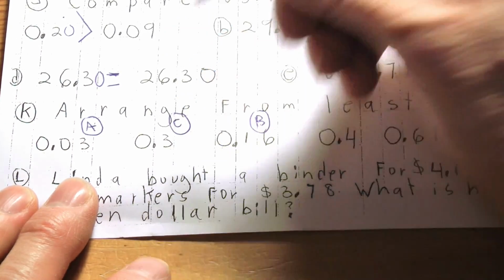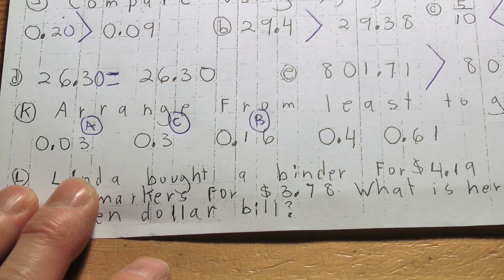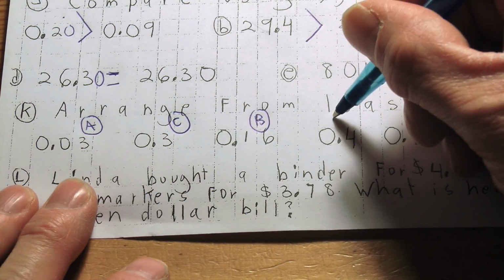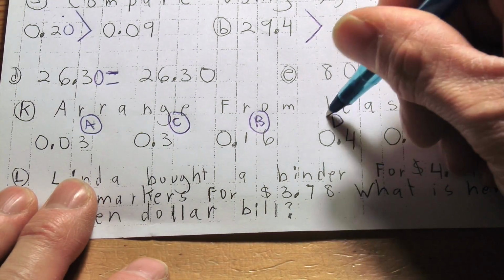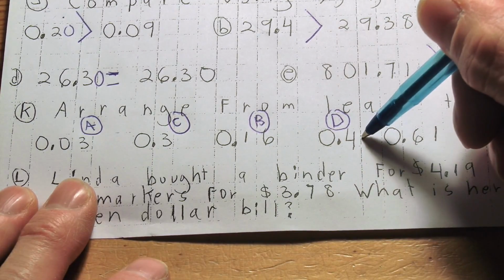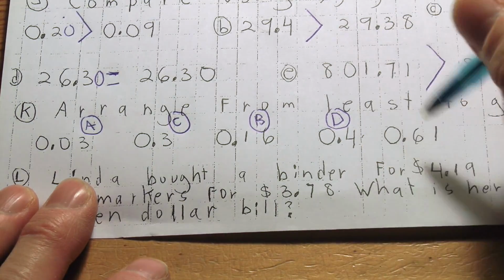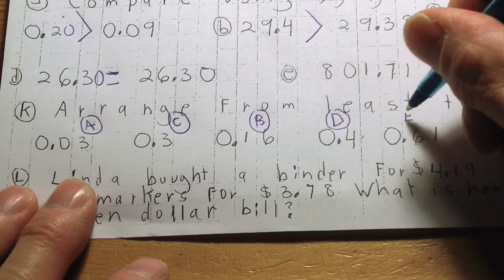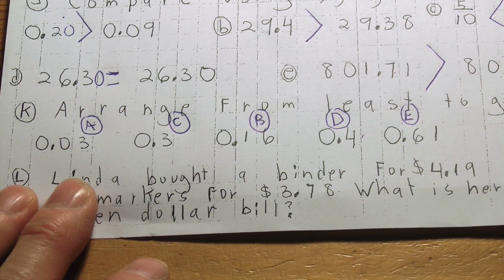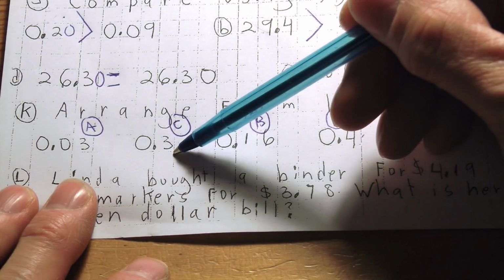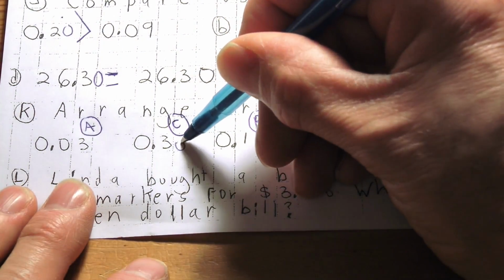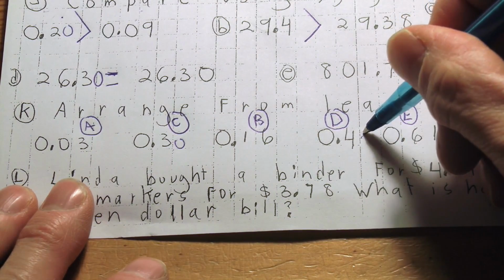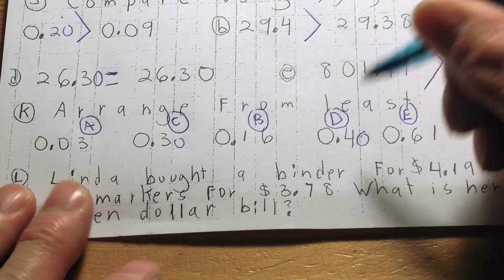This is our third biggest one. And then we go to our fourth biggest one, which is 40 hundredths, or 4 tenths. And our largest one is 61 hundredths. Keep in mind, 3 tenths is equal to 30 hundredths, just as 4 tenths is equal to 40 hundredths.